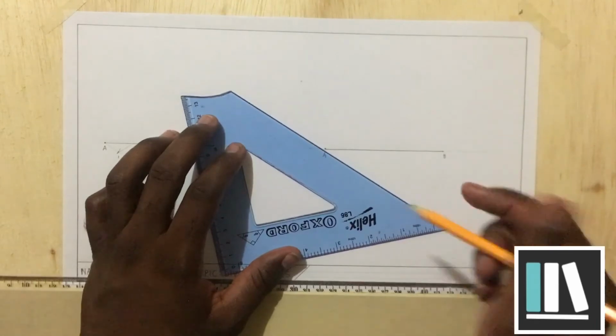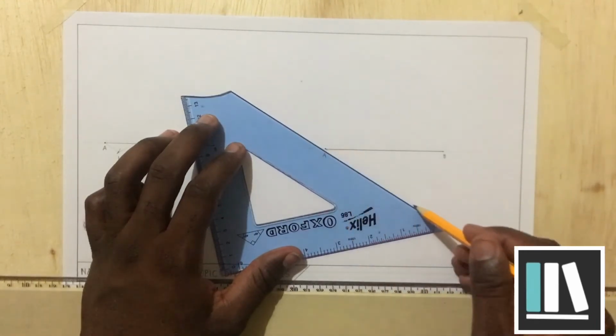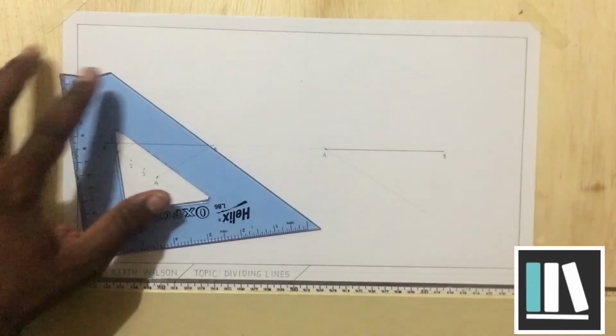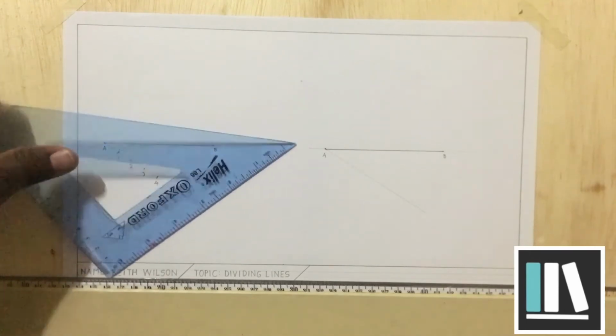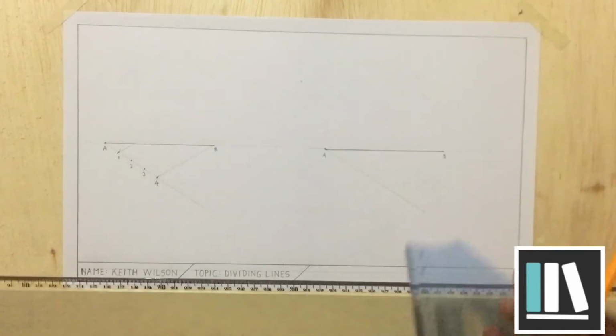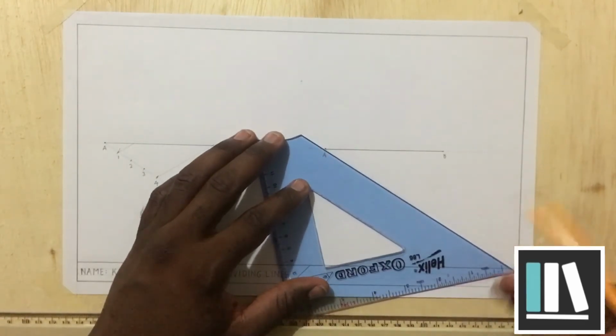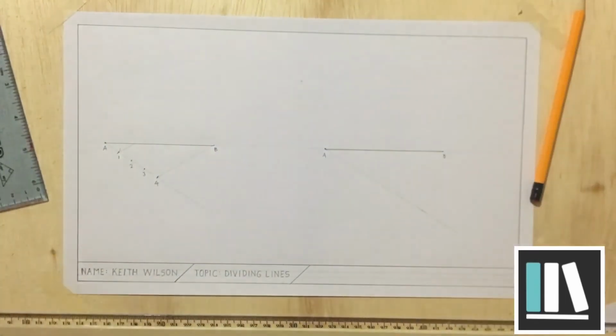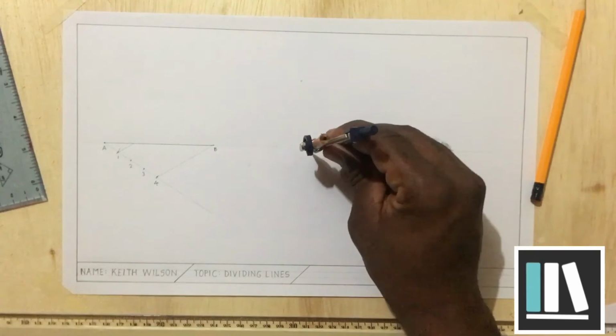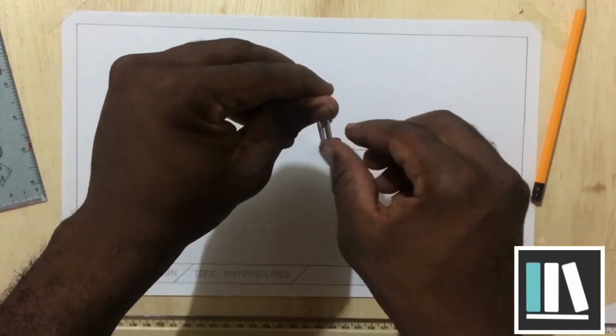And remember, you can draw a diagonal line from the first point using any set square, setting it to any angle. And this must be done using construction lines. Then we are going to take our compass and cut the line that we have drawn 9 times.